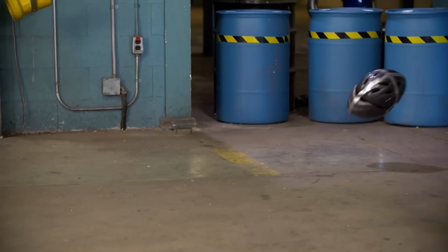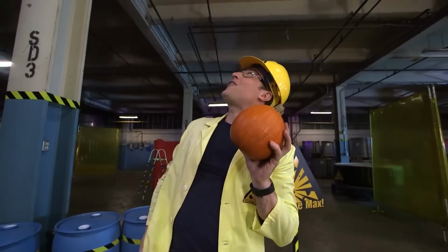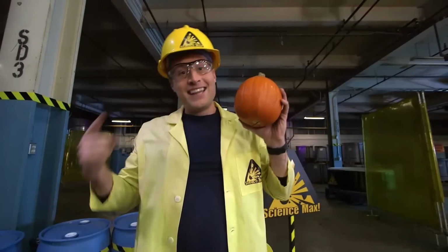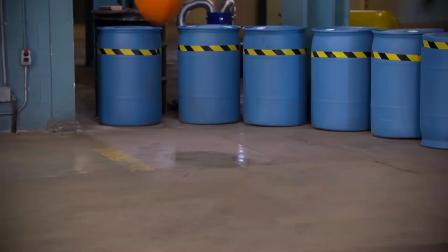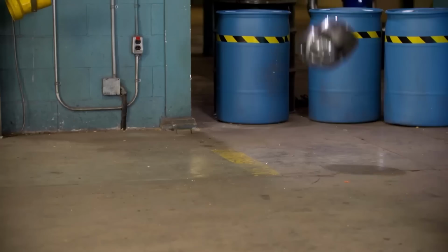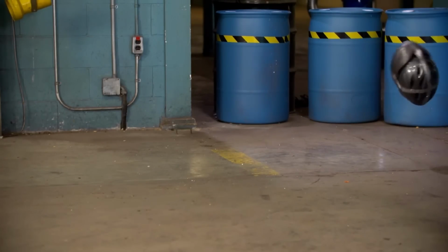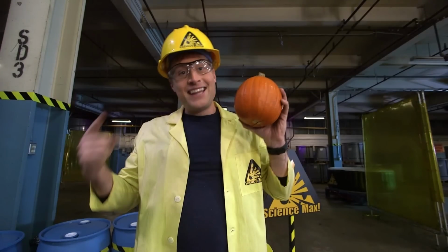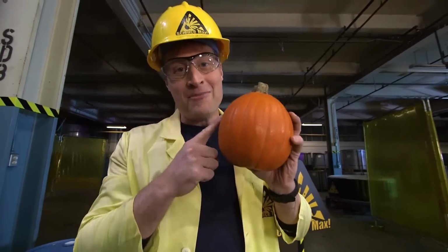Which worked the best of all so far. Totally survived! Oh my goodness! Yes, I know, this pumpkin's a bit smaller than our control pumpkin, but our big pumpkins wouldn't fit inside helmets, and we figured it was only a fair test if we used a pumpkin the size of your head. This is why you wear a helmet, Science Maximites.